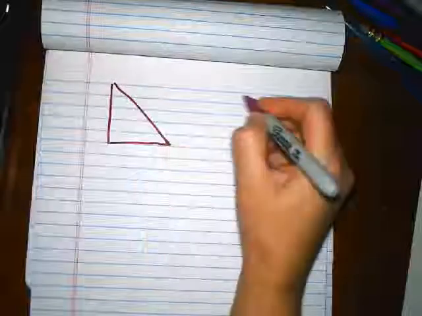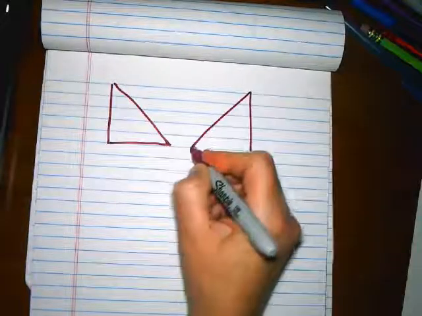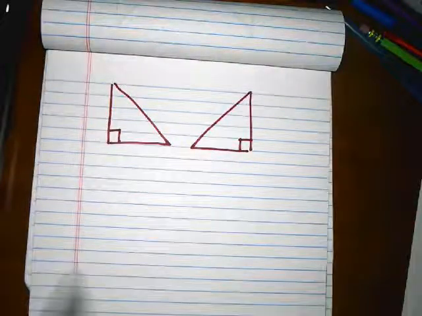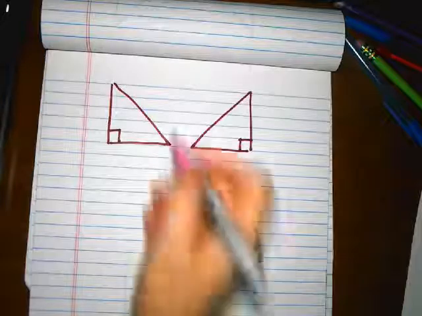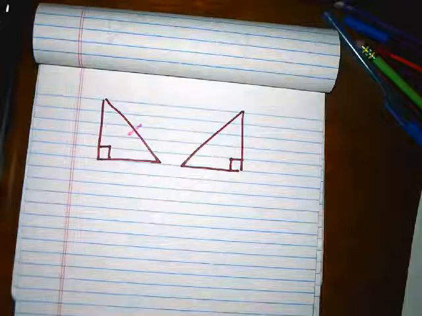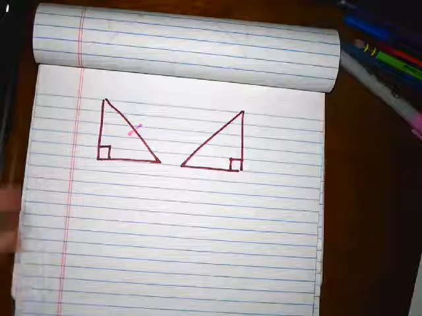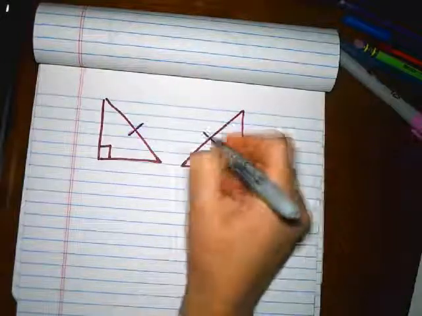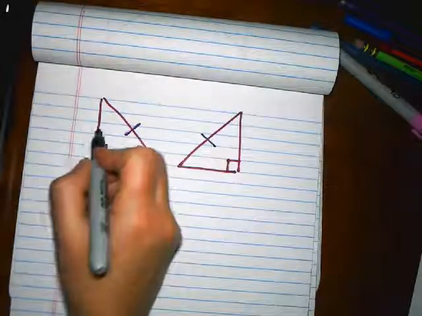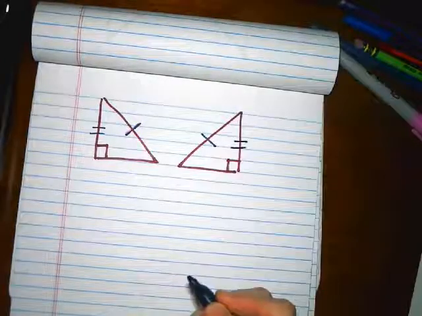Here's an explanation of HL. If I have two right triangles, and I know that the hypotenuse of this triangle is equal to the hypotenuse of this triangle, and I know one of these legs is equal to one of these legs.